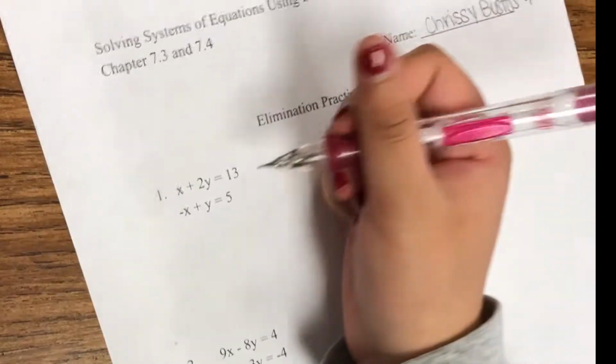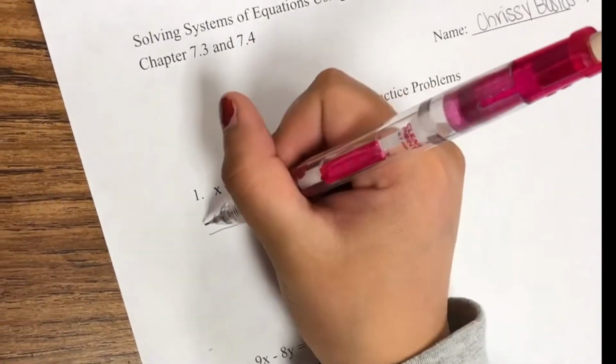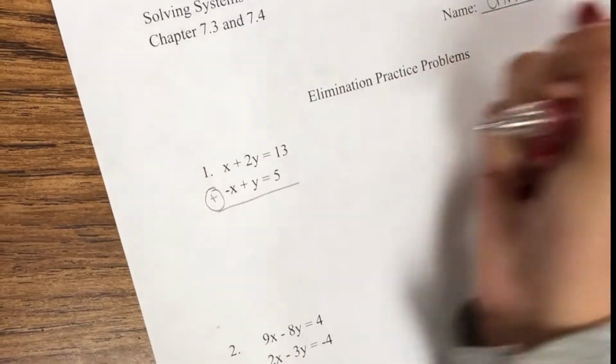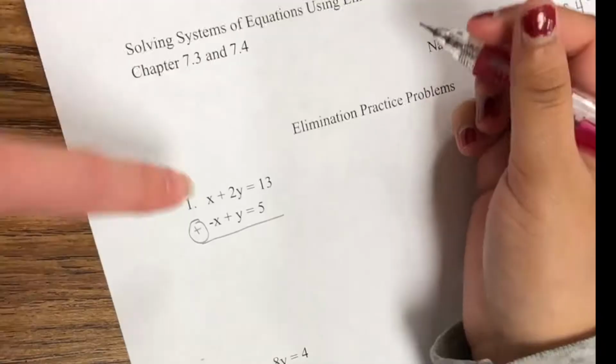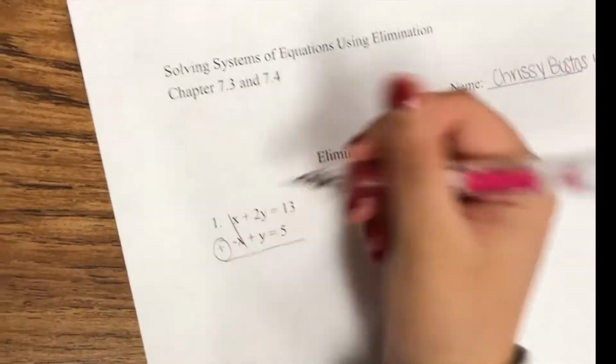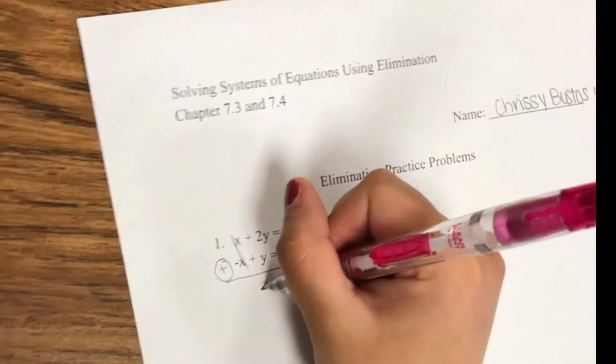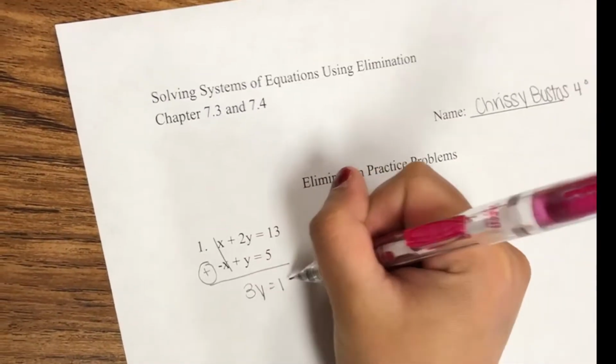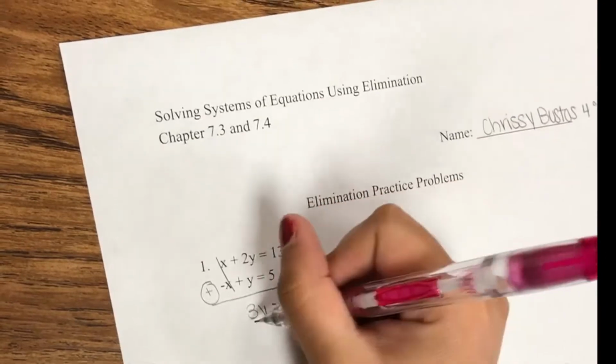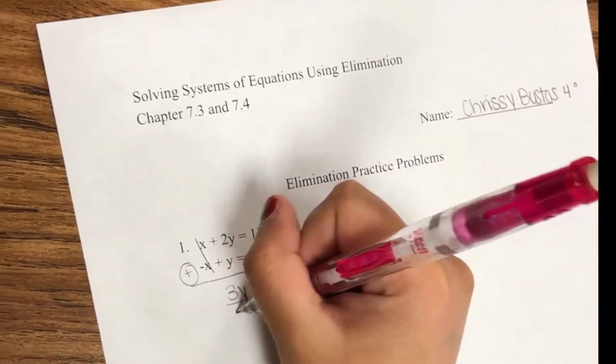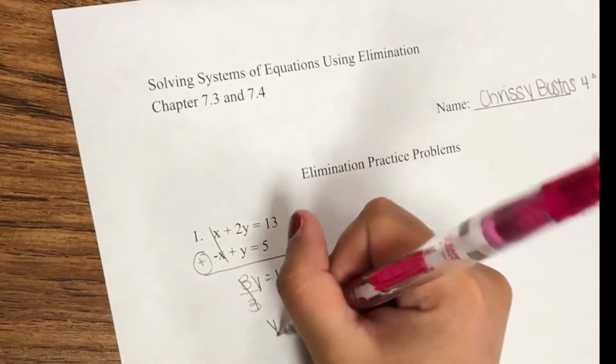Okay. So since the first two equations are already set up well, when you add the two x's together, they cancel out. And then you'd add 2y plus y, and you get 3y. And 13 plus 5 equals 18, so you're left with 3y equals 18. And then you would divide each side by 3, and you're left with y equals 6.